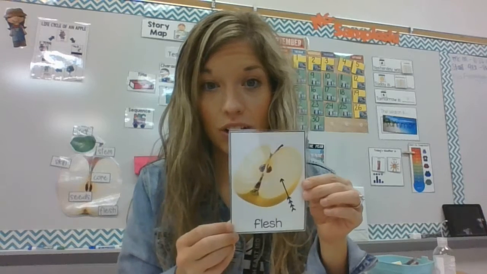So we've learned that the outside of an apple is called the skin. The inside, the yummy part that we like to eat, we often call it the flesh. We learned that on the outside of the apple, a lot of times there's a stem. There might even be a leaf. And then we learned that as we cut in and we eat further into the apple, the center part we don't really eat, we call that the core. And inside the core are where the seeds are.